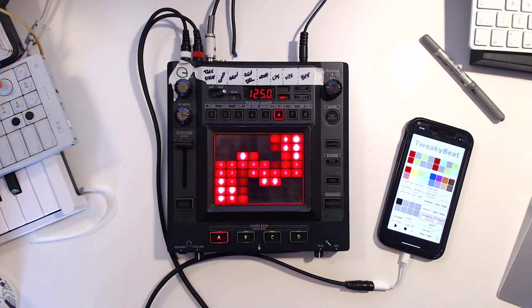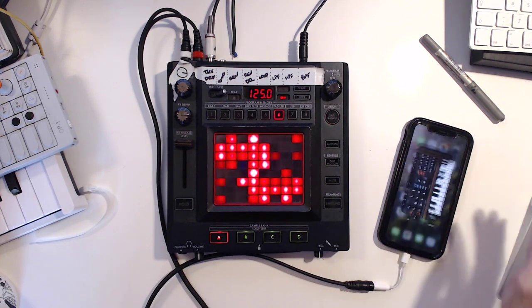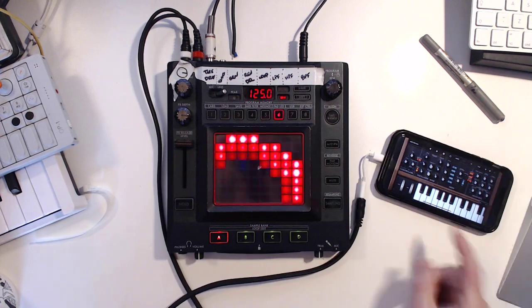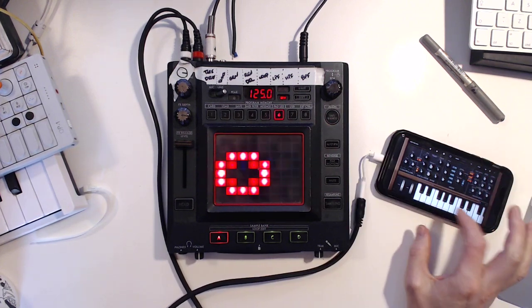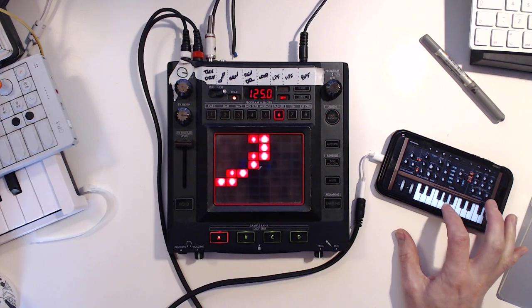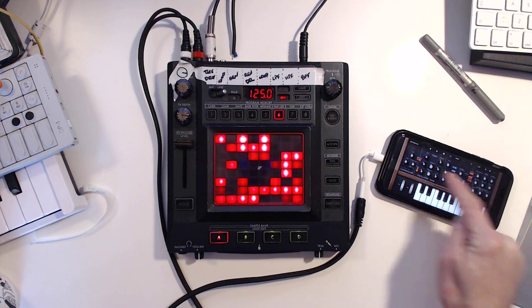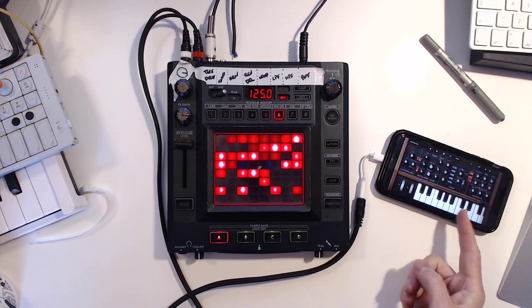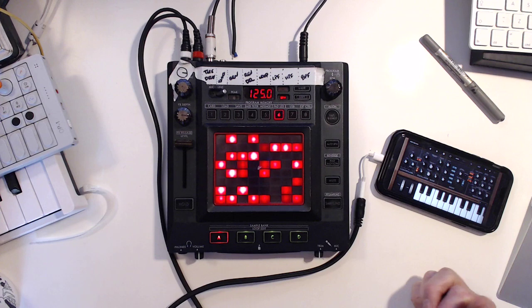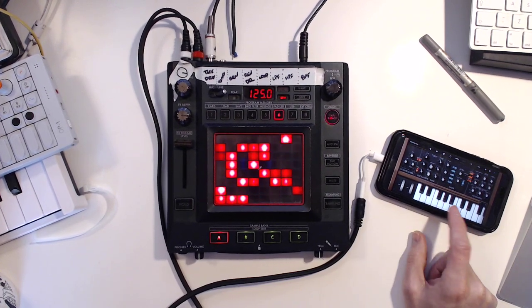in the KAOSS Pad. Leaves us free now to jump to a different thing, maybe Moog Model D, great synth. Also free at the moment on the App Store. Great Moog basslines. That's very small to use on an iPhone, but if you've got an iPad, it's much better. Sounds great though still. Let's record in like a bass thing.